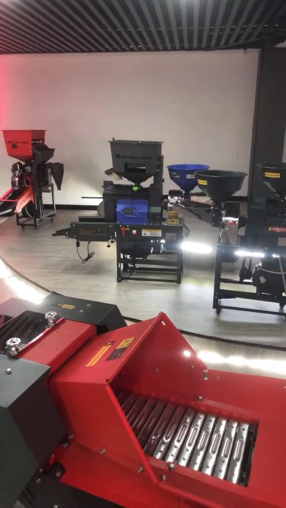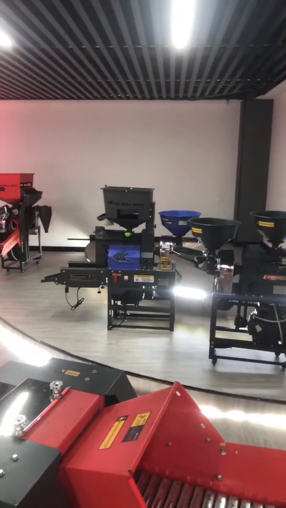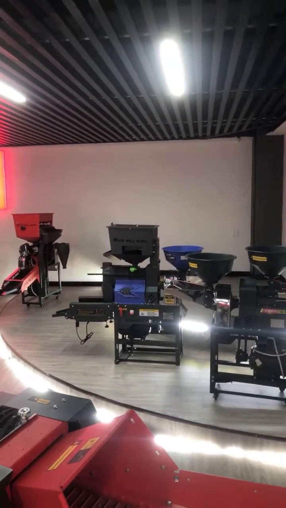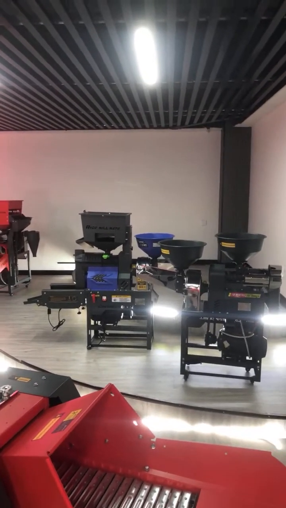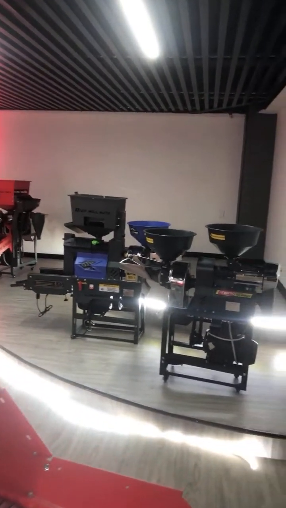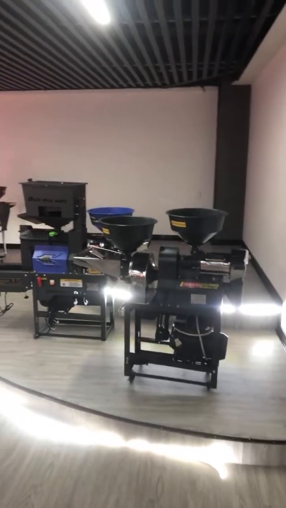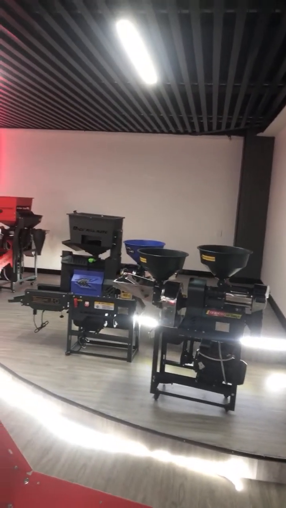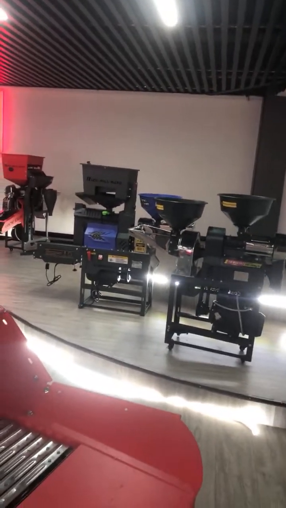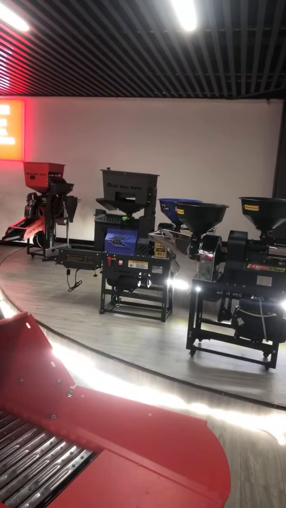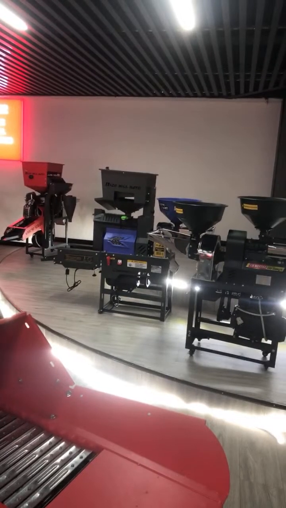Now, rice processing, the primary source of income as well for many people. The primary use of combined rice mill machines is to process rice from paddy to polished rice. This machine can perform various operations such as cleaning, dehusking, polishing, and grading, making them a one-step solution for small-scale rice mills as well.